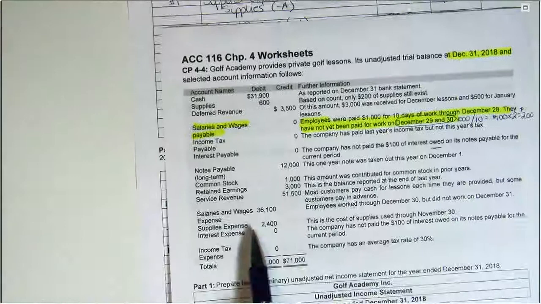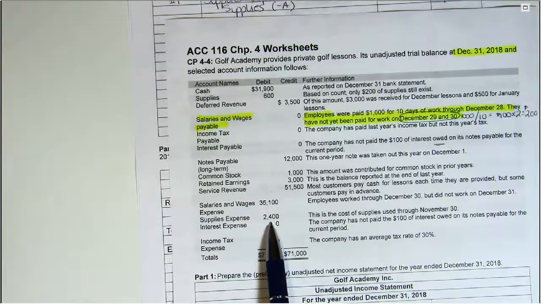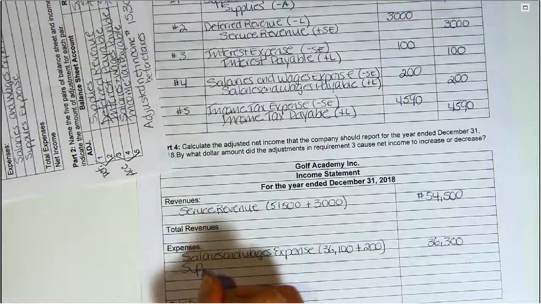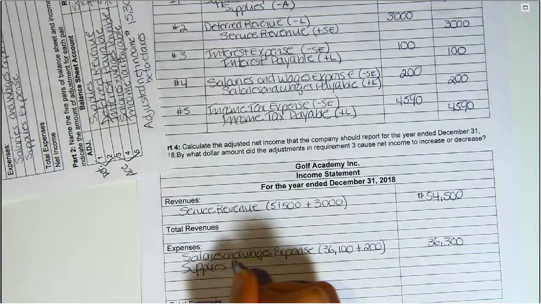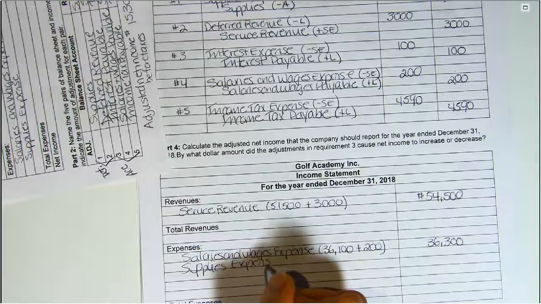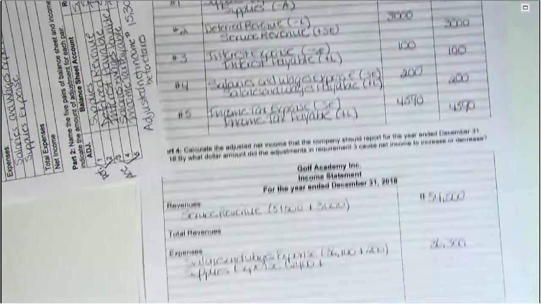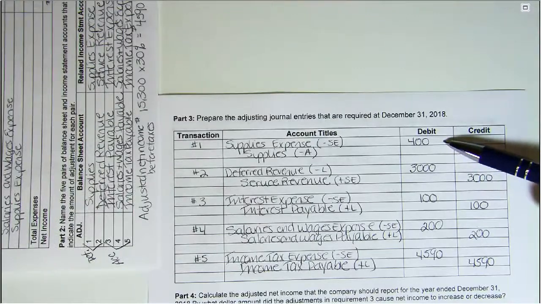Now our supplies account. Previously, supplies expense was $2,400. And we just added another $400 to that account.